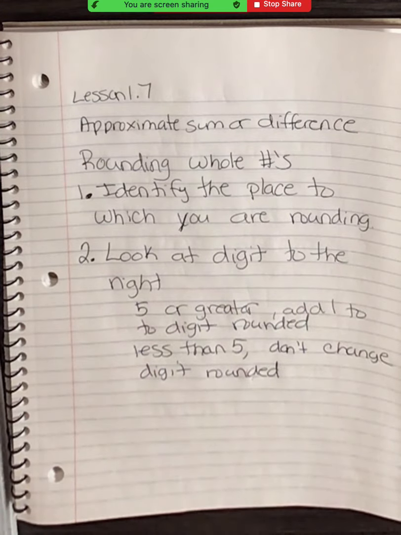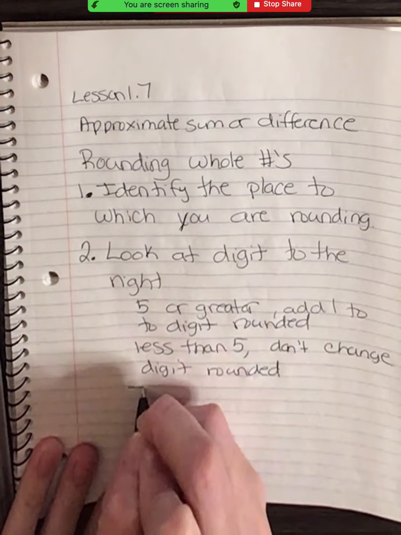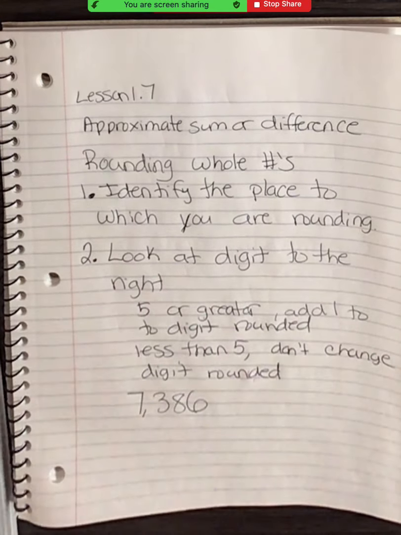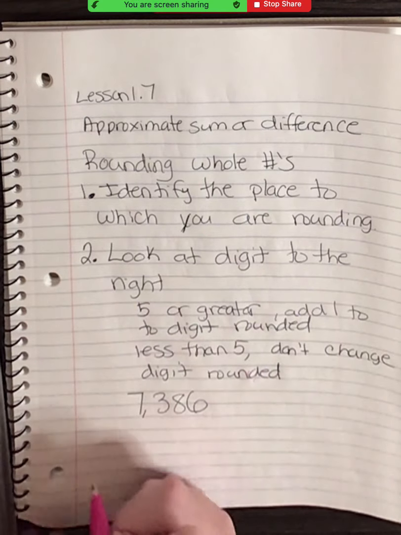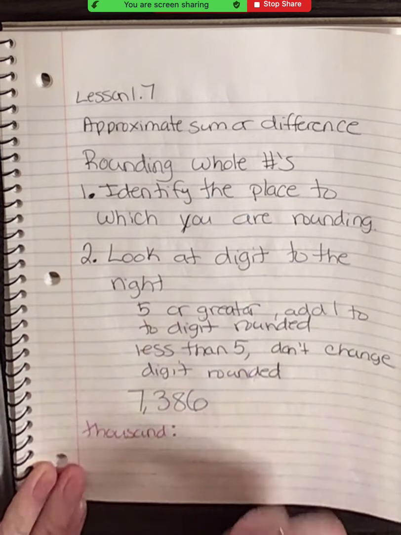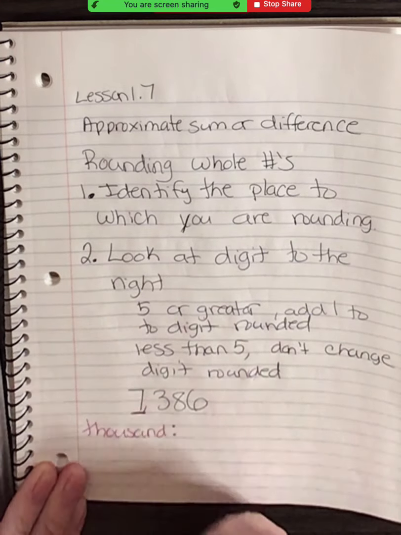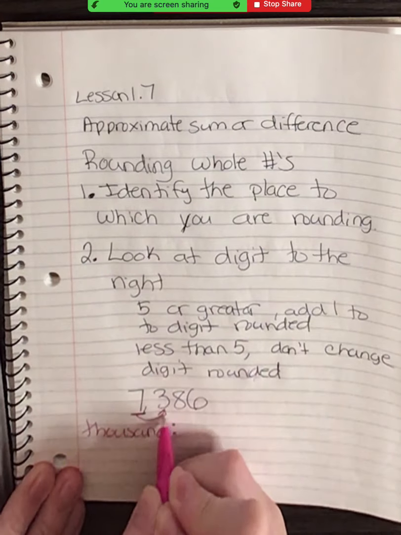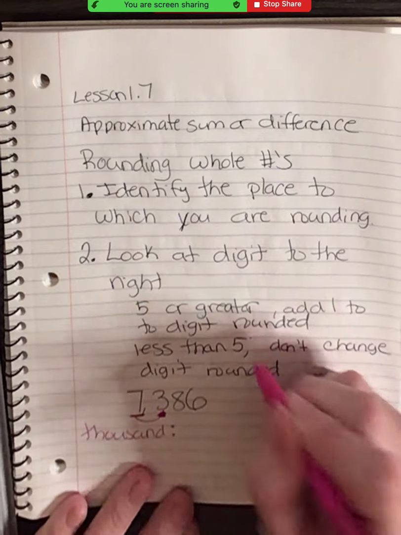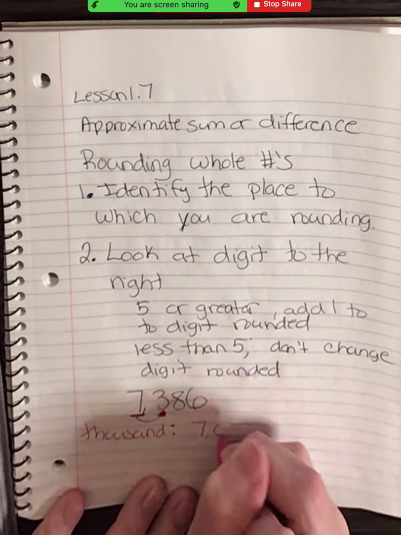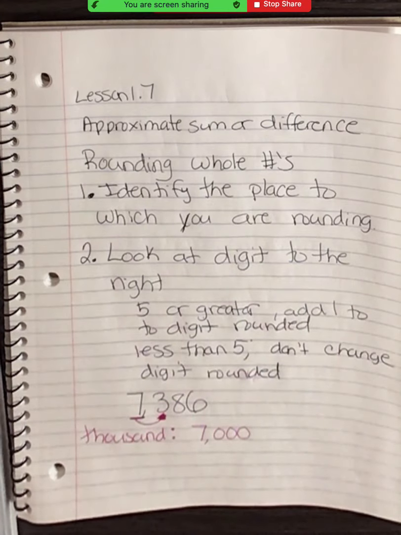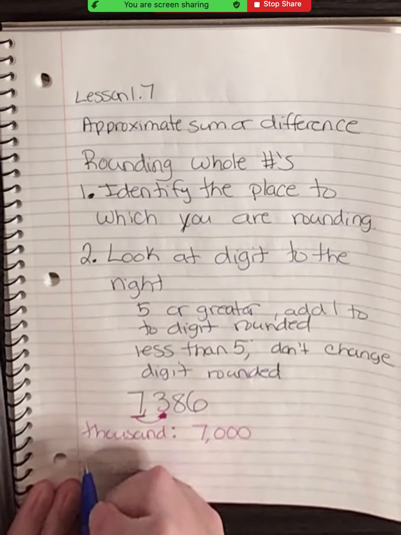Okay? So for example, I have the number 7,386. To the nearest 1,000, what that means is 7 is in your thousands place. So you look to the right of that and it's a 3. 3 is less than 5. So you leave the digit that you're rounding, make everything else to the right of it a 0, and you get 7,000.